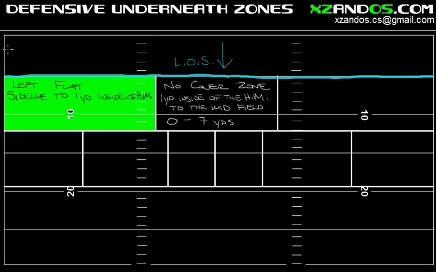And obviously this line would be the boundary or the sideline, and this line over here would be the sideline or the boundary. So when I say 0 to 7, we are counting from the line of scrimmage. So 0, 1, 2, 3, 4, 5, 6, 7. Just like the no cover zone, the left flat goes from 0 to 7 vertical yards down the football field.